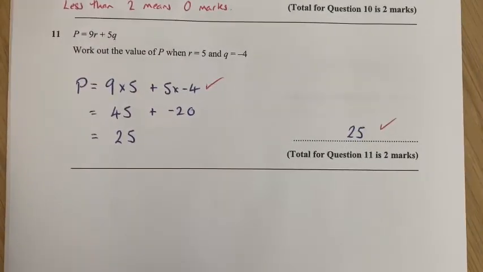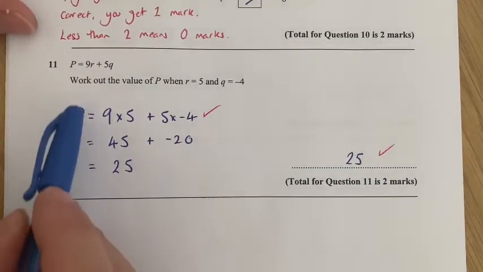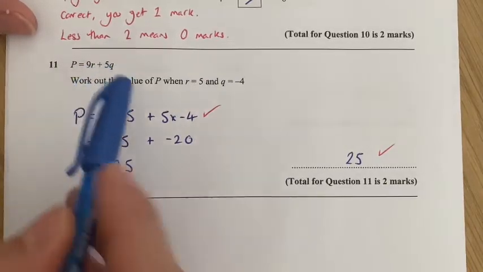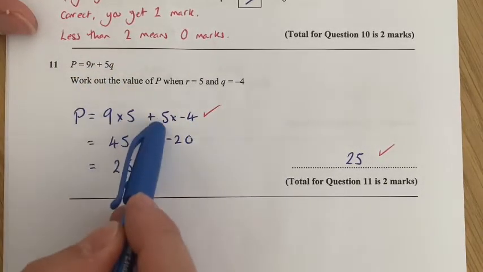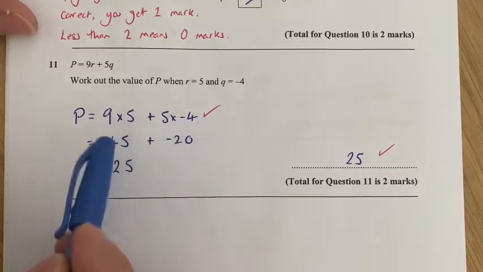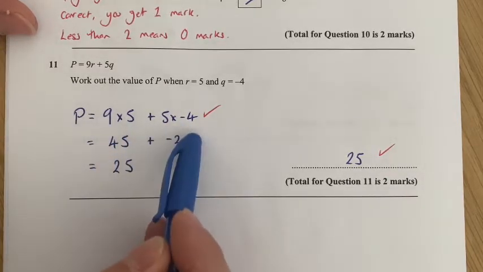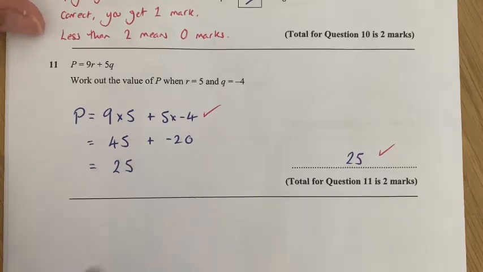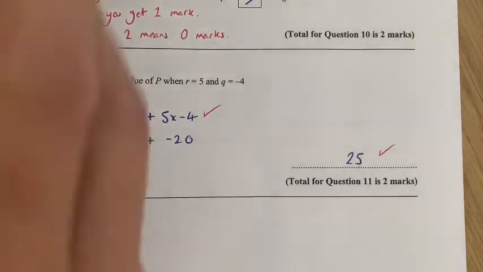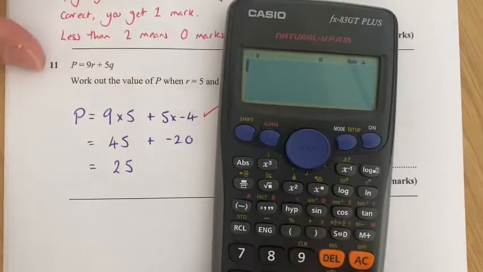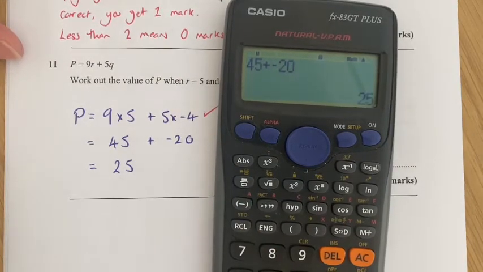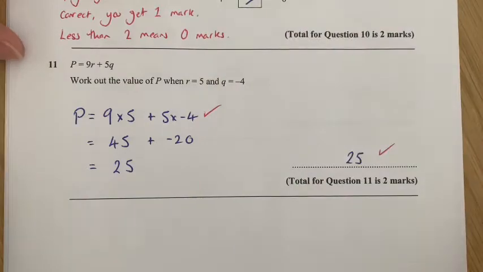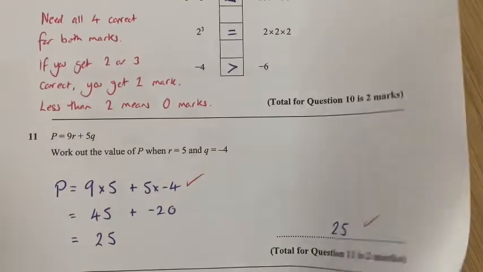Question 11. P is 9r plus 5q, so 1 mark just for substituting in. 9 times 5 plus 5 times minus 4. 45 plus minus 20 is 25. And again, don't forget, if you're unsure with your negative numbers, use your calculator, right? 45 plus minus 20 is 25. Okay, don't forget to use the calculator.